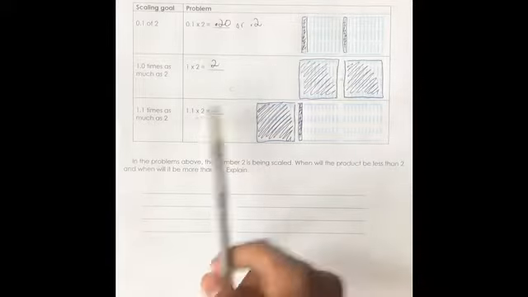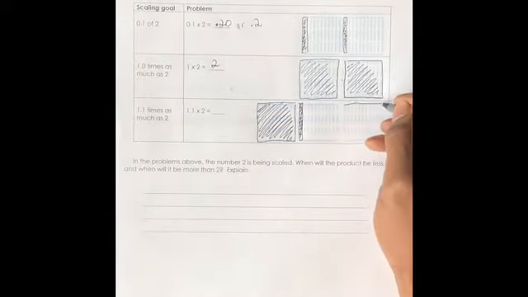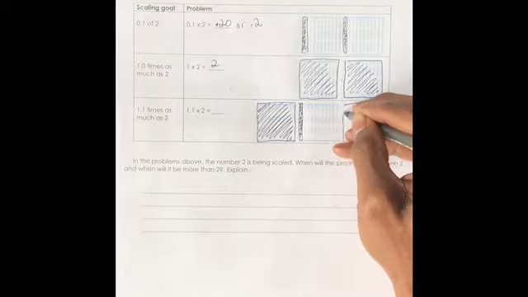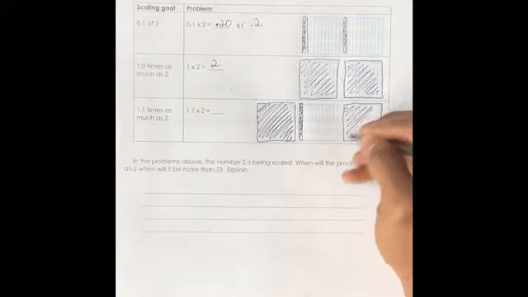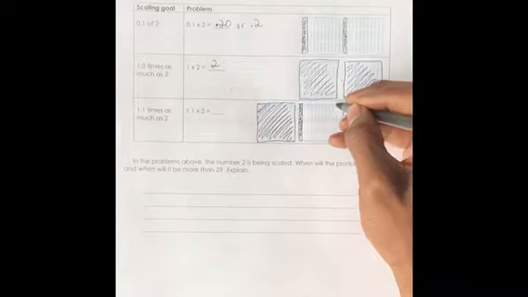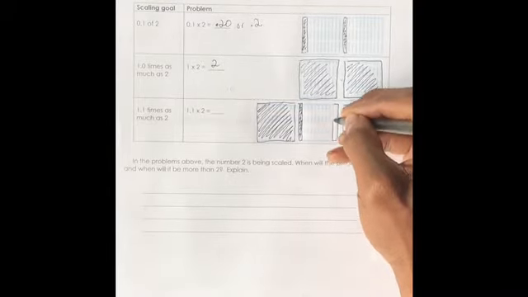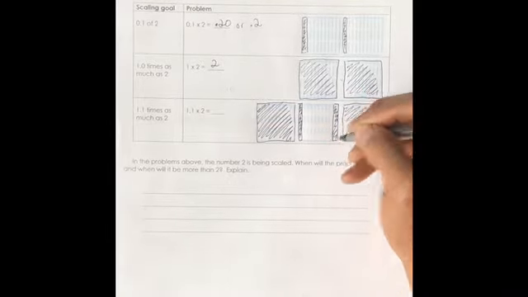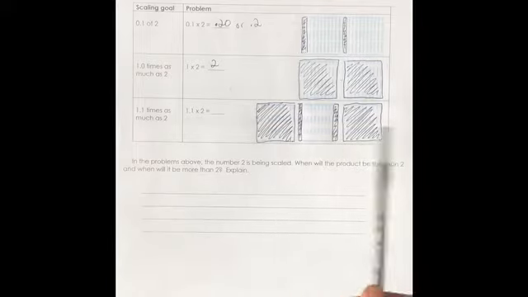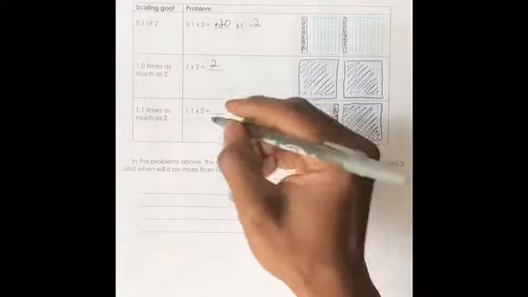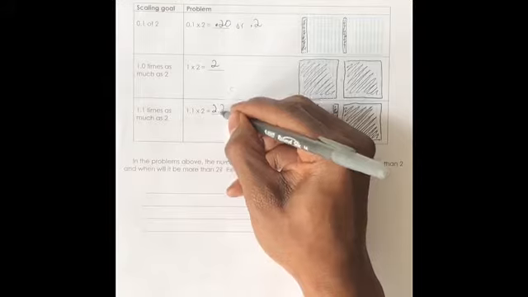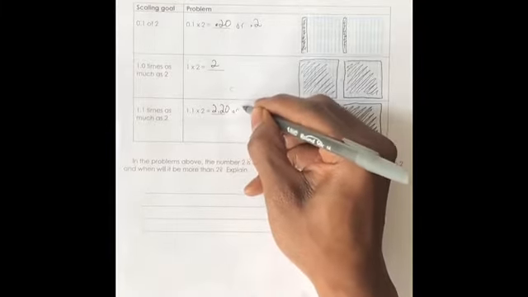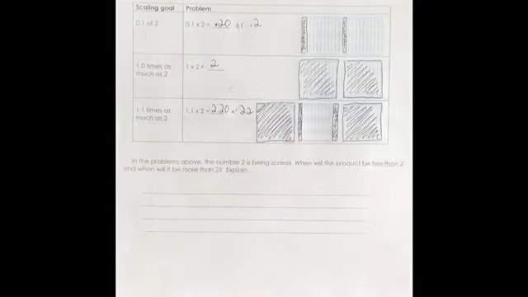And we also need, since we're multiplying by 2, another 1 1/10. So 10 out of 10 is 1 whole. So we have 1 whole here. And then we have 1/10 here. So together we have 1 1/10 plus 1 1/10 is 2, or 2.2. 2 2/10.